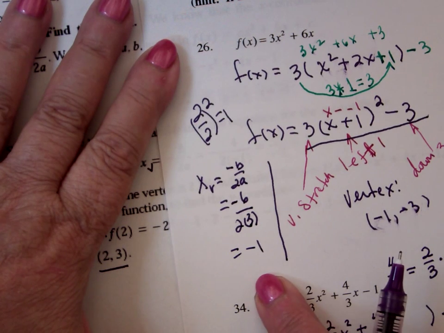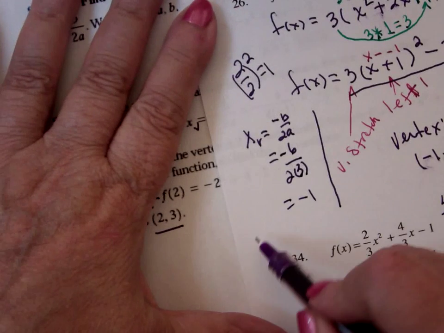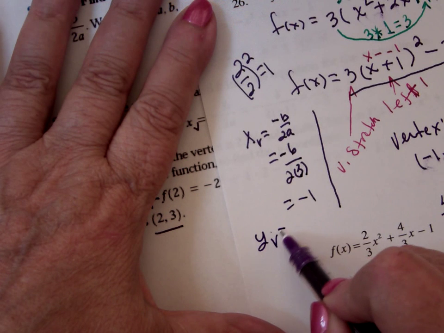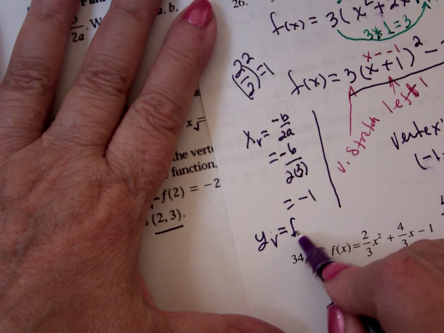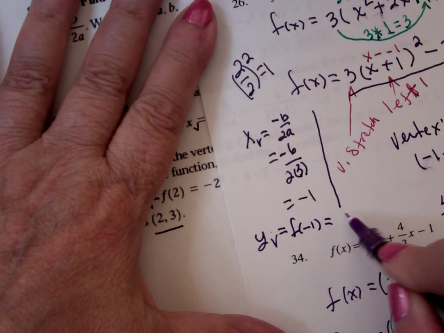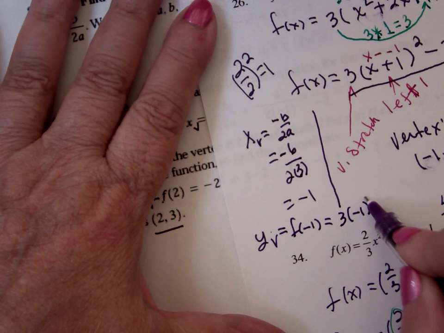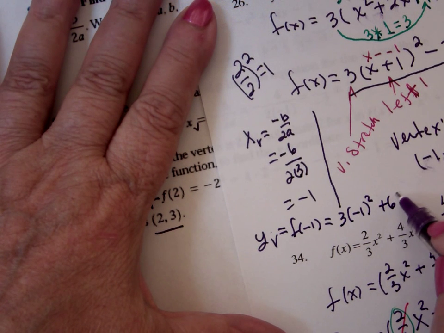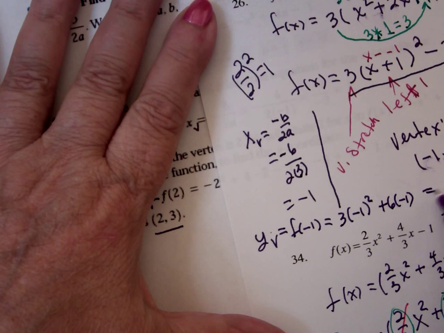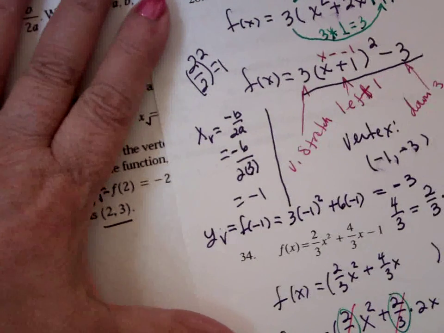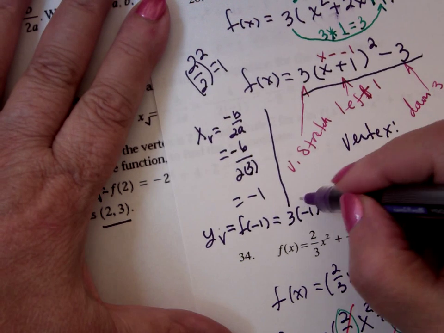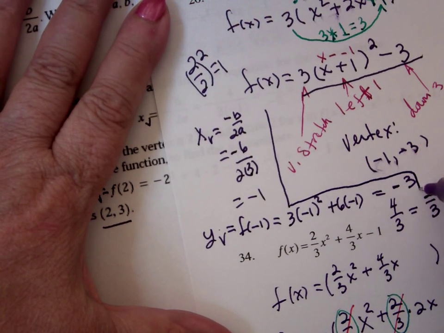And then if I plug in negative 1, what should I get? Negative 3. So f of negative 1 is 3 times negative 1 squared plus 6 times negative 1, which is indeed negative 3. So do I have to complete the square anymore in order to find the vertex of this? No.